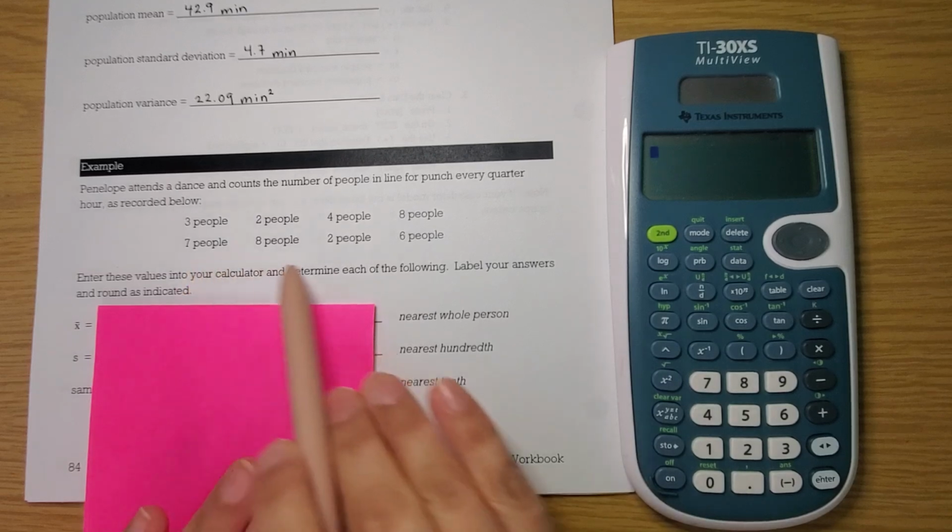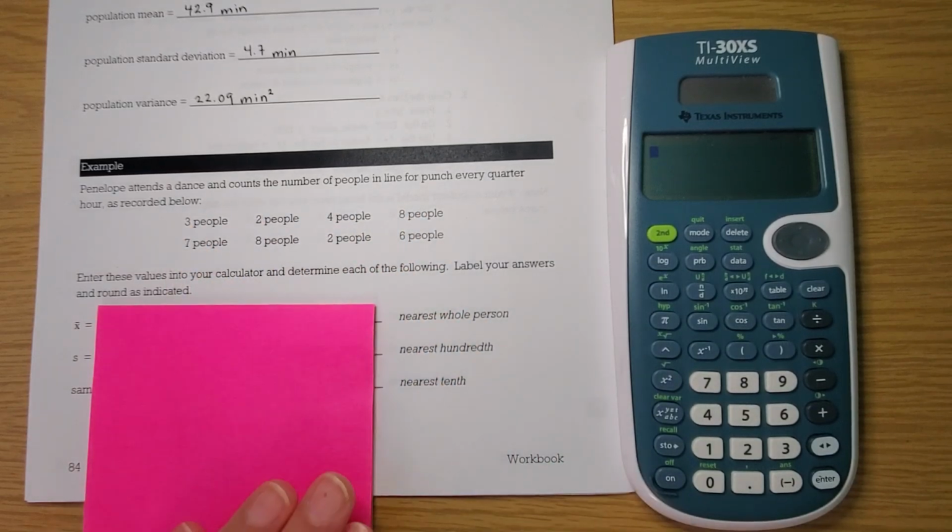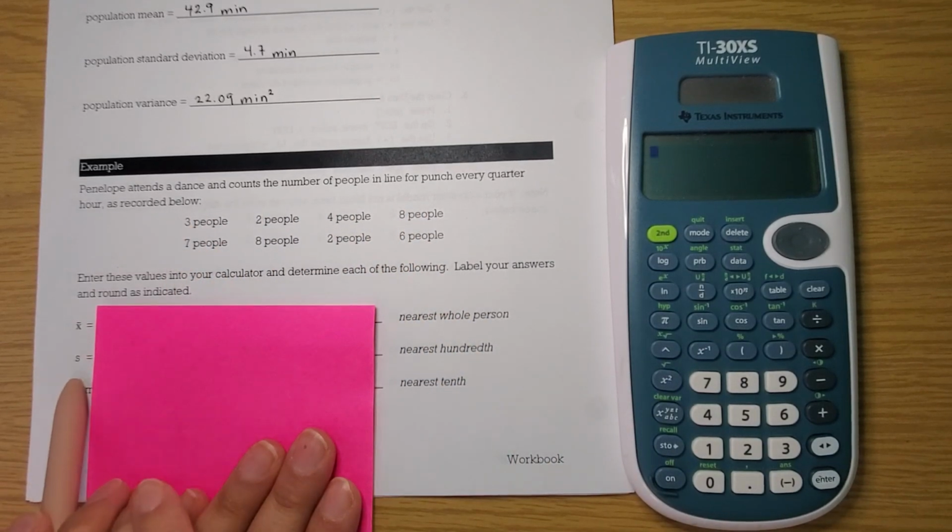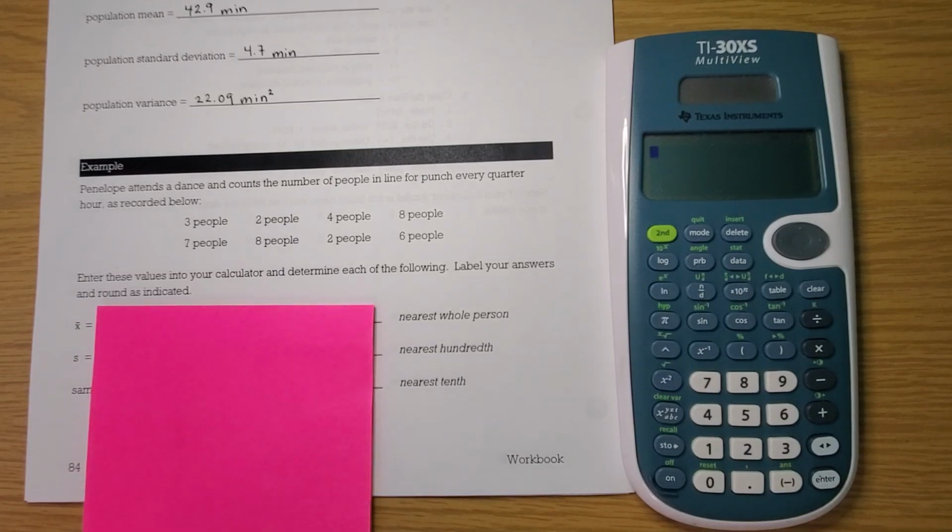So now we have a brand new data set, and this time we're going to find the sample mean and the sample standard deviation, and then the sample variance. So I'm going to ask you to pause the video, and then when you unpause, you can compare your answers to mine.